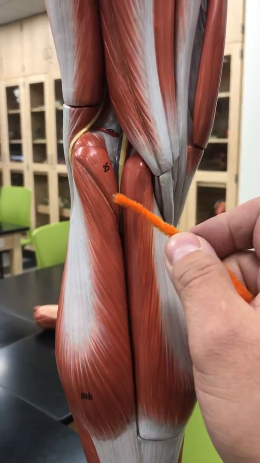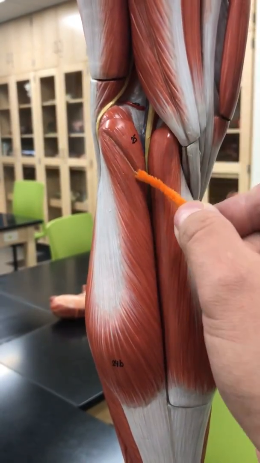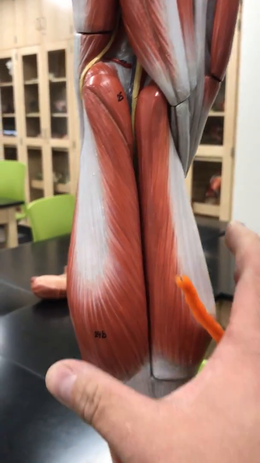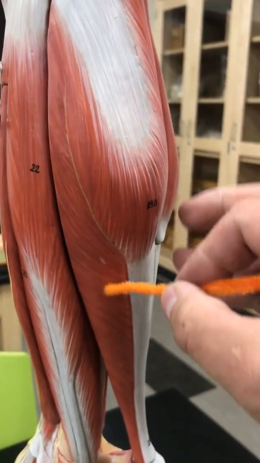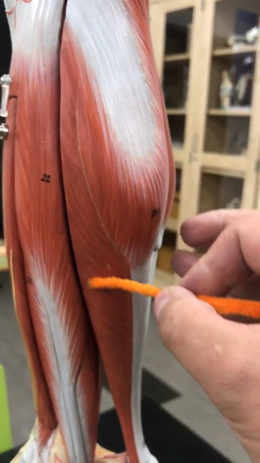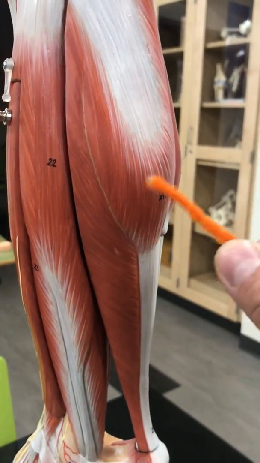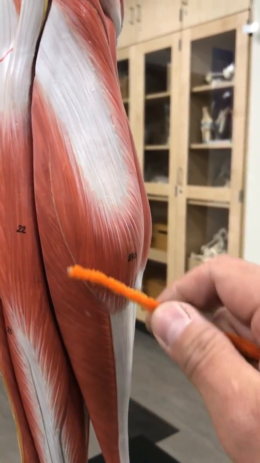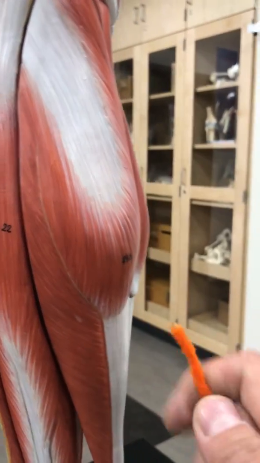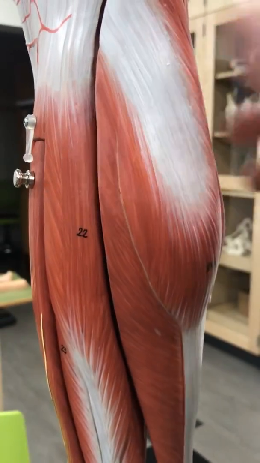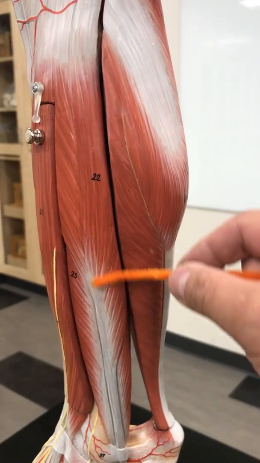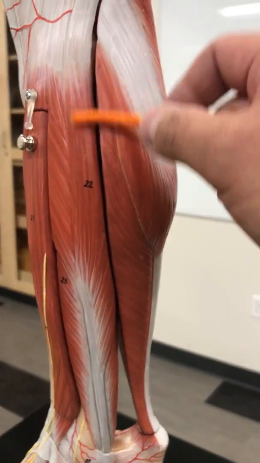Then if you take a look real close, you see number 25 right here. This is the plantaris muscle that is found between the two heads of the gastrocnemius. As we look at the gastrocnemius as well, underneath the gastrocnemius, you'll see the soleus muscle. The soleus muscle is very similar to the brachialis in that it is deep to the overlying gastrocnemius muscle, which is superficial.